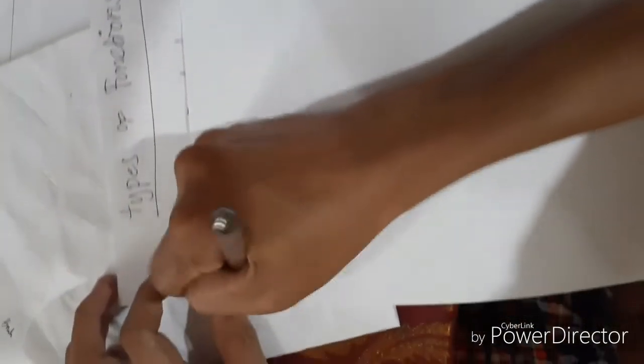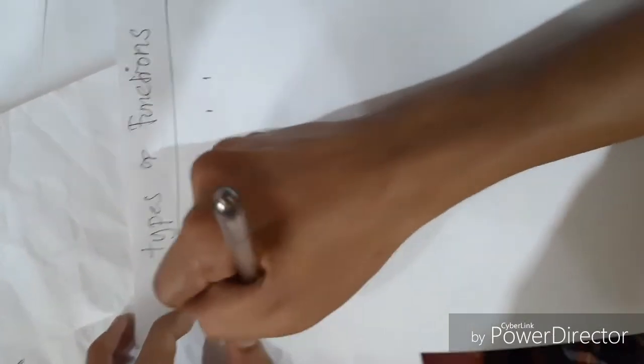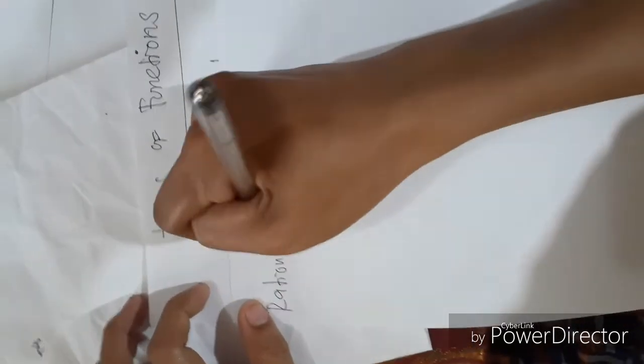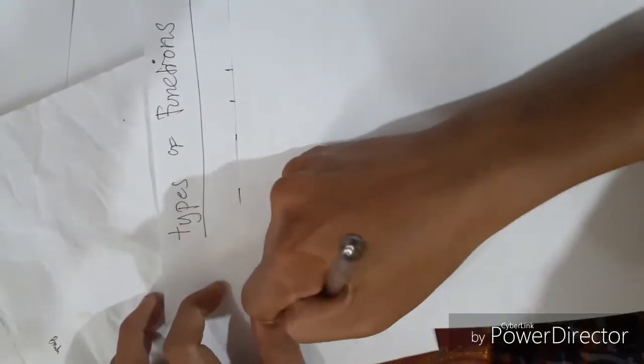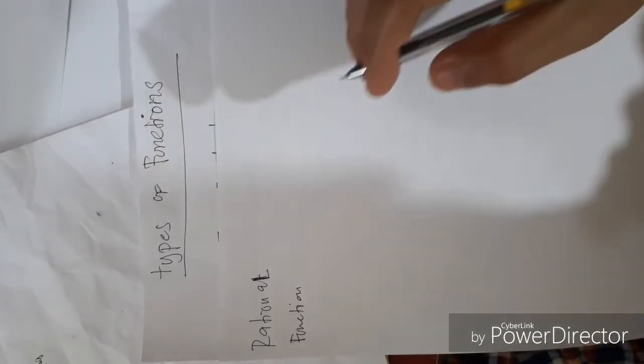The next is the rational function. A rational function is any function which can be defined by a rational fraction, an algebraic fraction such that both the numerator and the denominator are polynomials. The coefficients of the polynomials need not be rational numbers. They may be taken in any field.